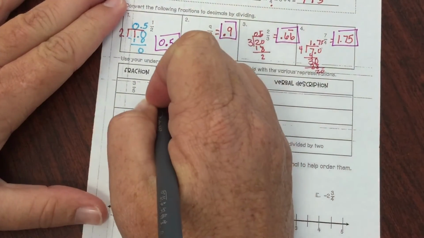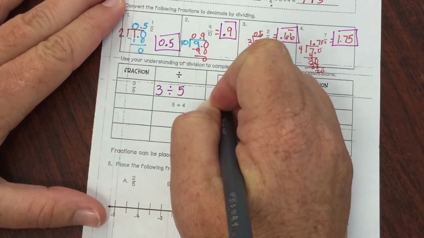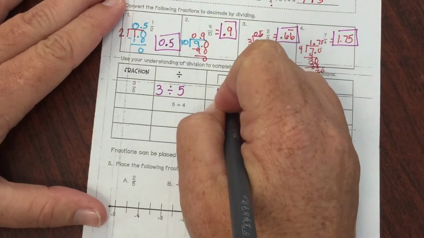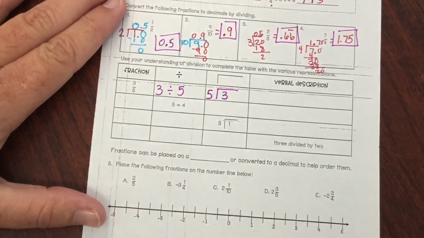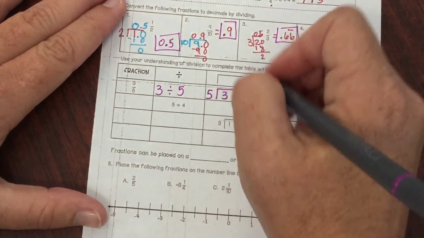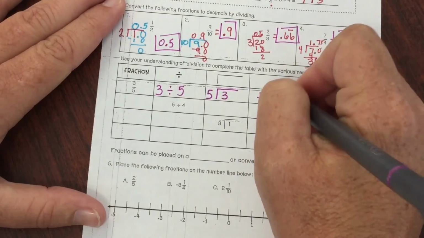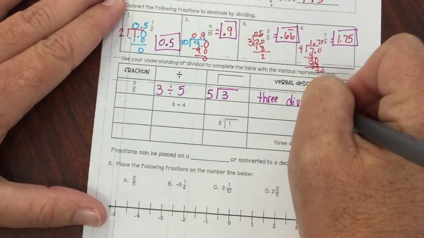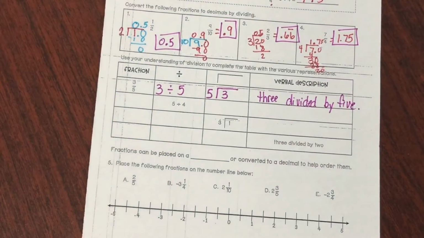So this would be 3 divided by 5. I would write that with my little house as 3 divided by 5. And then if I was in English class and they told you to write a sentence, I would write 3 divided by 5. Yes, write the words out. Don't be lazy.